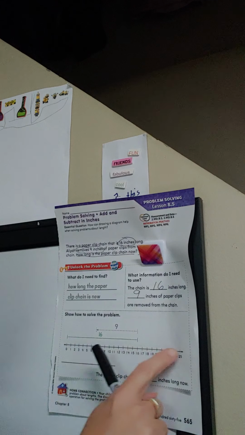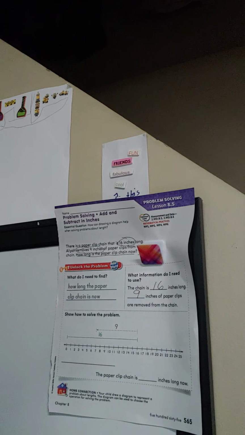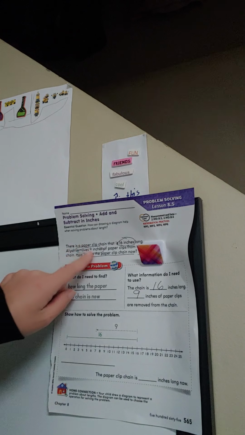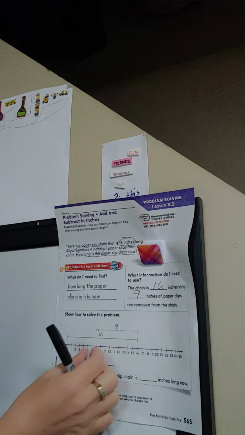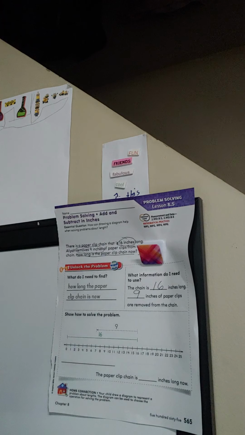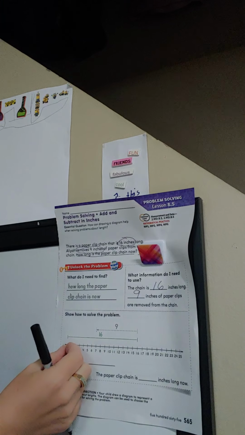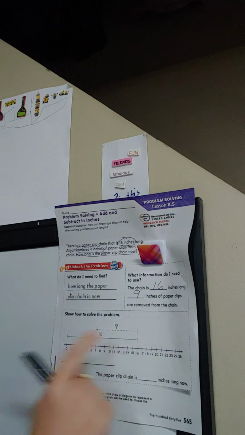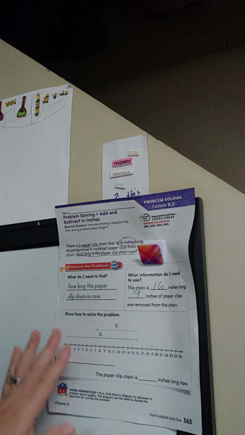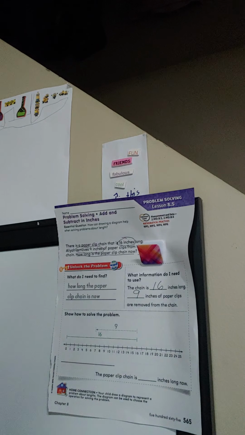So down here on the number line, they're talking about inches in our problem. But as we can see on our number line, the spaces in between are clearly not inches. They're just using this number line and the spaces in between to represent an inch. We know this is really not 16 inches long. They're just giving this to us to pretend like it's inches. So this is what they mean by the diagram.